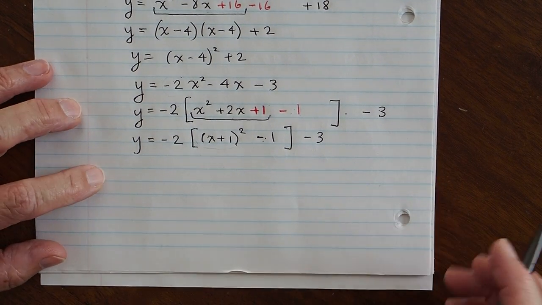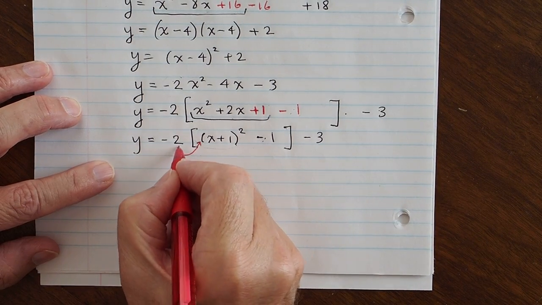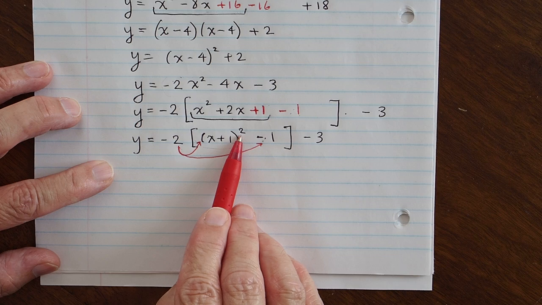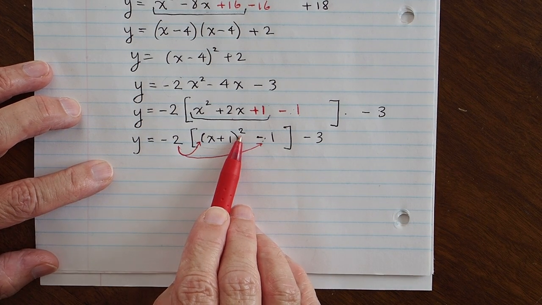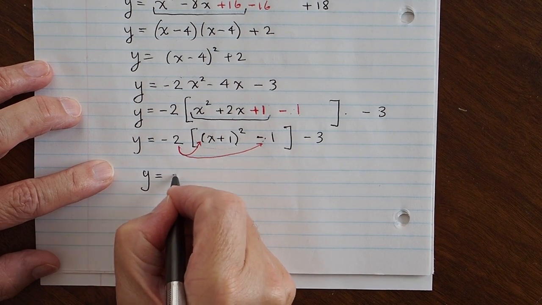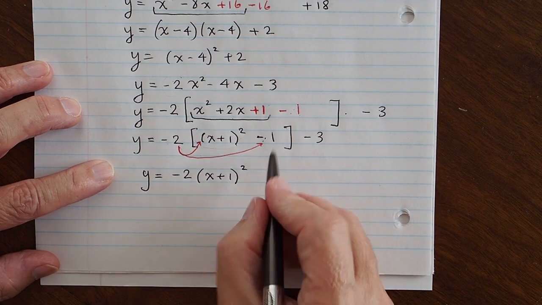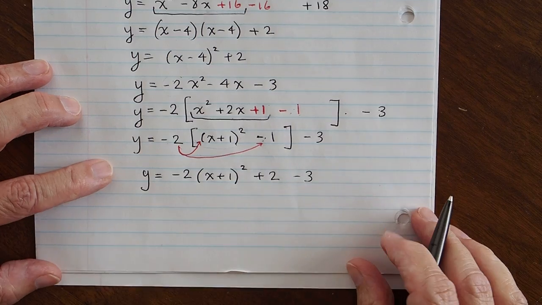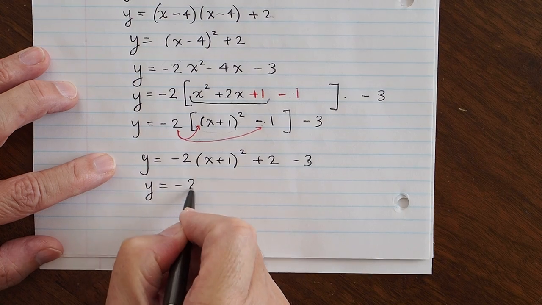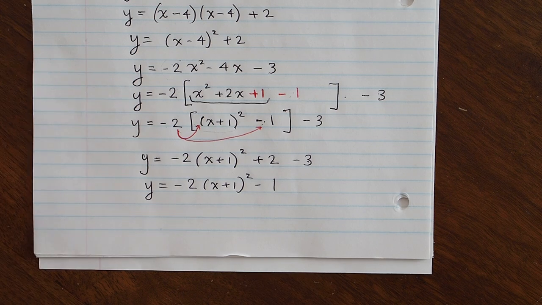Now the next step is to multiply through the square brackets by the -2. You can't multiply the -2 right into the round brackets because this is an exponent, and order of operations prevents you from doing that, but you can rest the -2 up against the round brackets. So that would give you y equals -2 times (x plus 1) squared, and then -2 times -1 gives you positive 2, and there's our -3. Now we add these two together, and that will give us -2(x plus 1) squared minus 1. And that's how you do those types of questions.